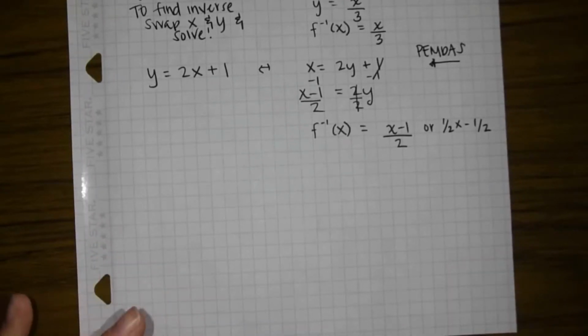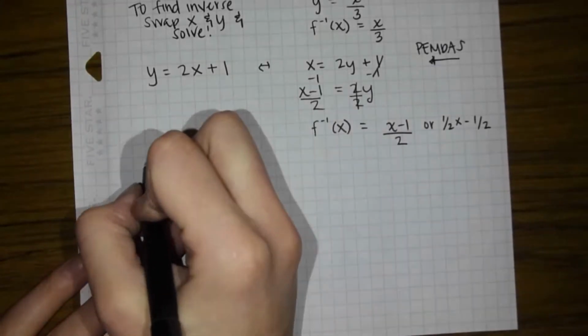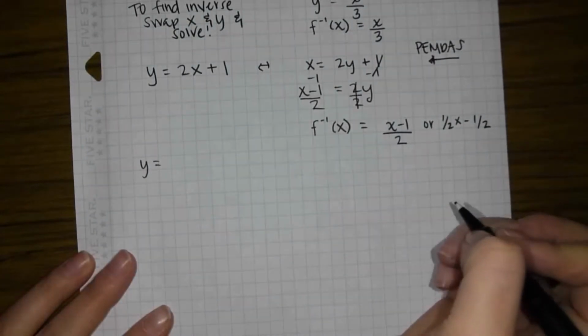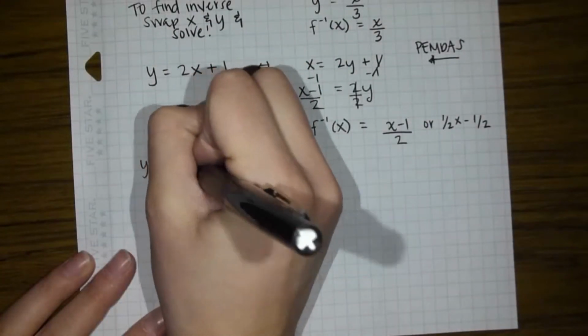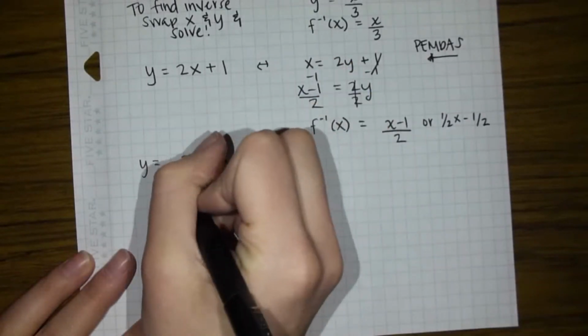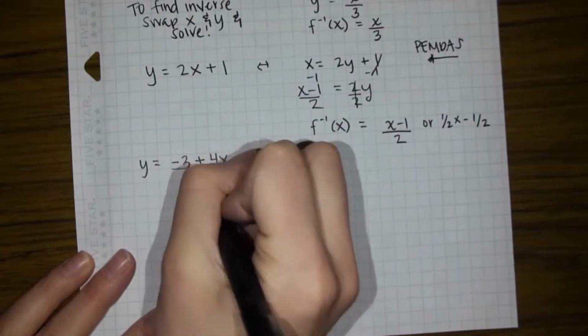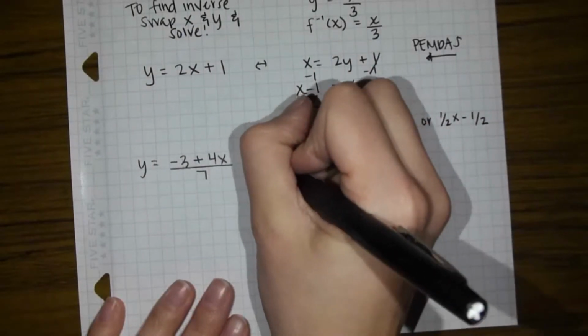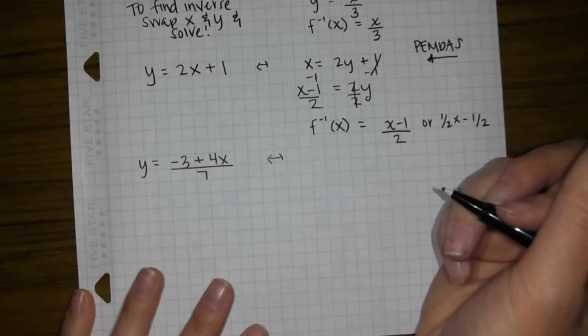These can continue to get more complicated, and you always have those same methods where you can double check yourself. But let's say we have something like y equals, let's do negative 3 plus 4x divided by 7.